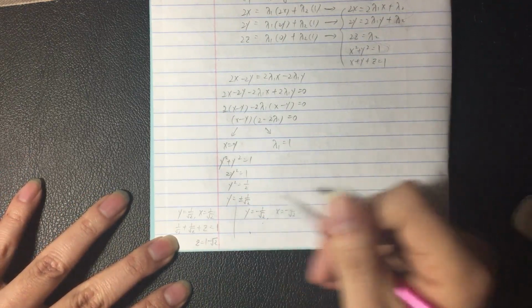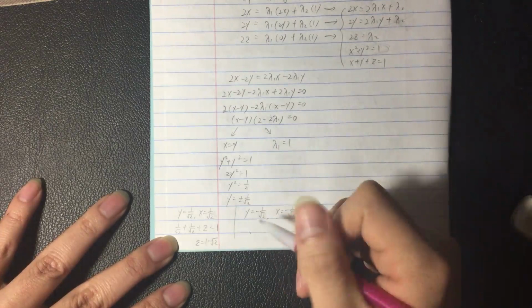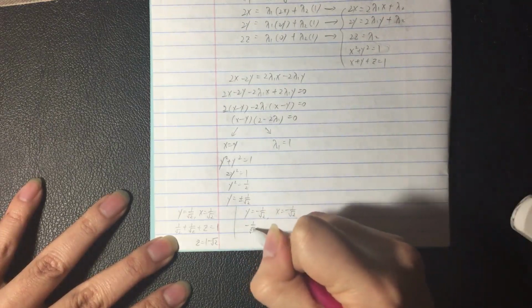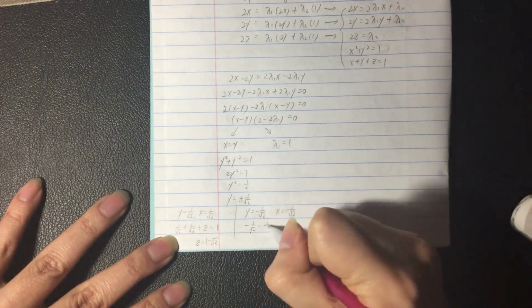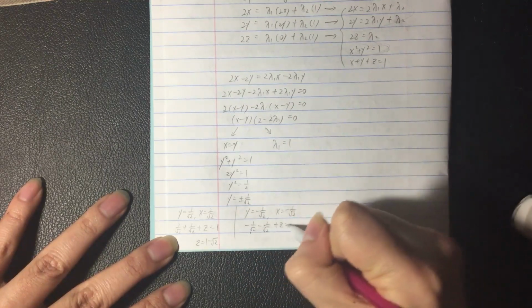And for the other part, I plug in x and y here. Solve for z. I have negative 1 over radical 2 minus 1 over radical 2 plus z equal to 1.